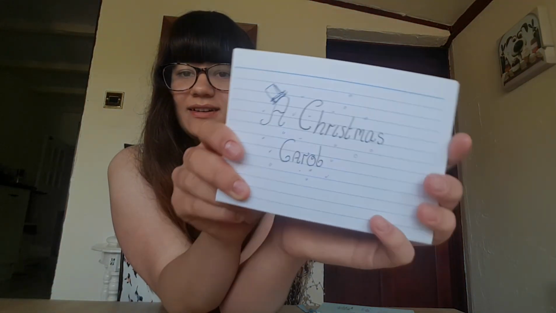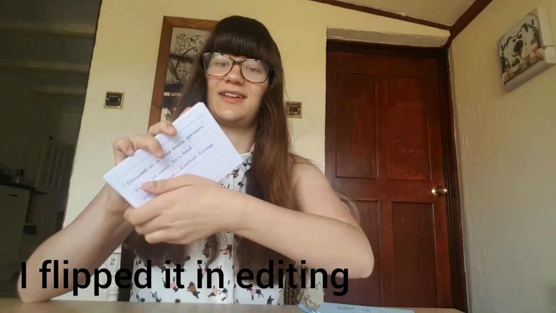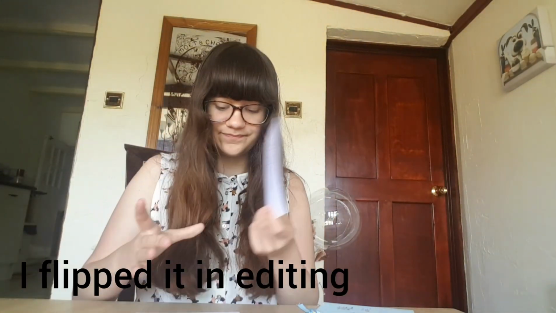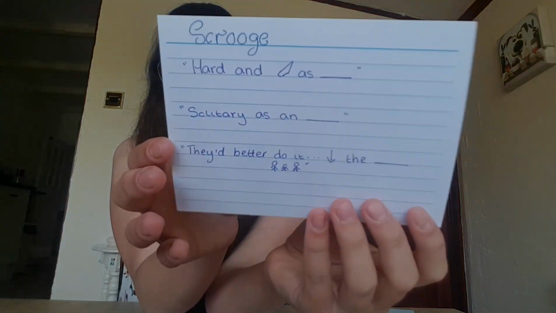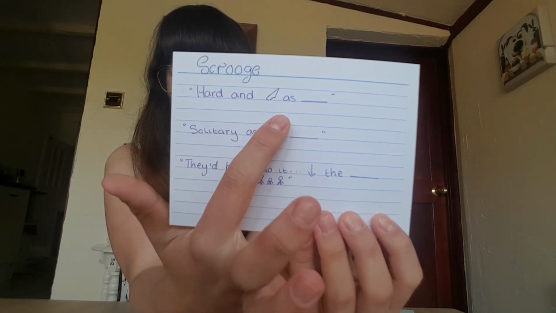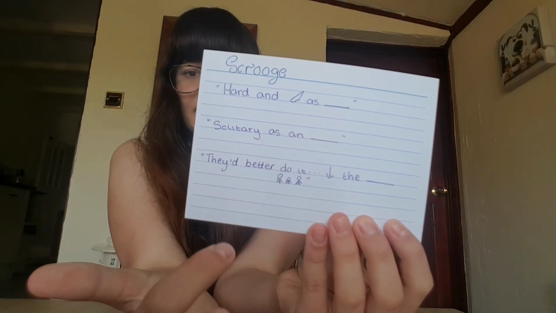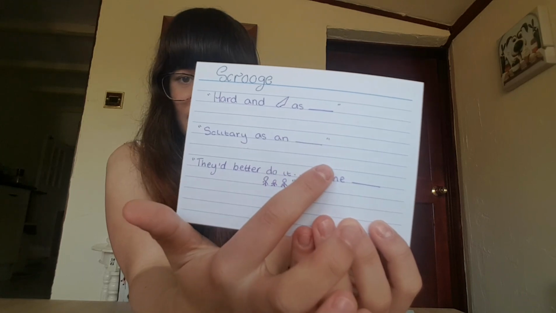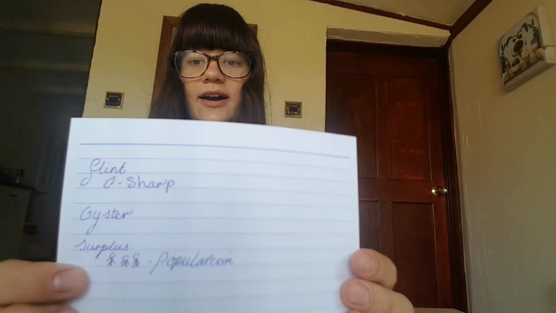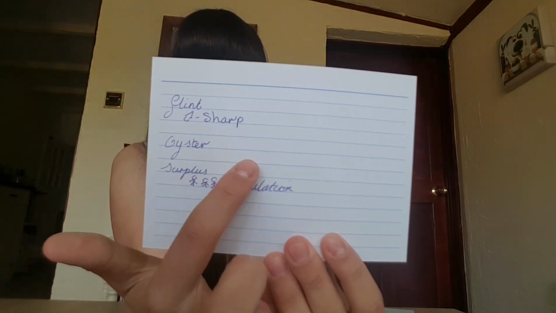So anyway, first of all, we have my Christmas Carol revision cards, and I think these are going to be backwards in the camera, so I'm sorry about that, but I did some little fill-in-the-blank things. So I did hard, and that's meant to be sharp as flint, solitary as an oyster, and then on the back I put the answers and what each code meant. The reason this was good is because I was testing myself when I was looking back at my revision, so it went in even more.